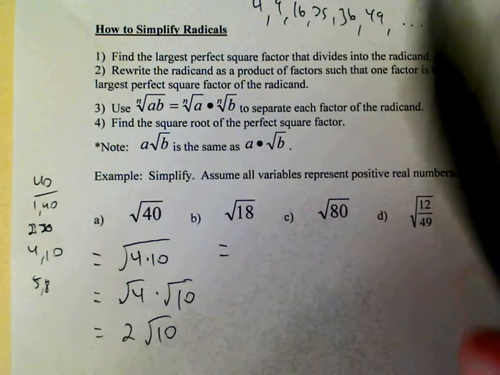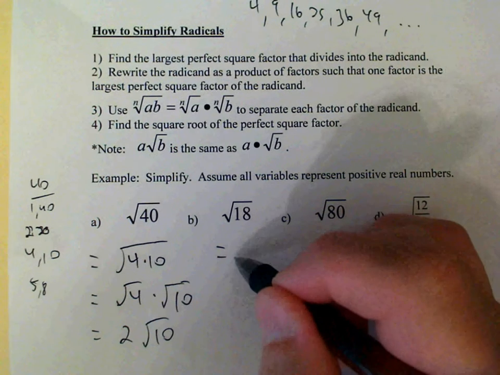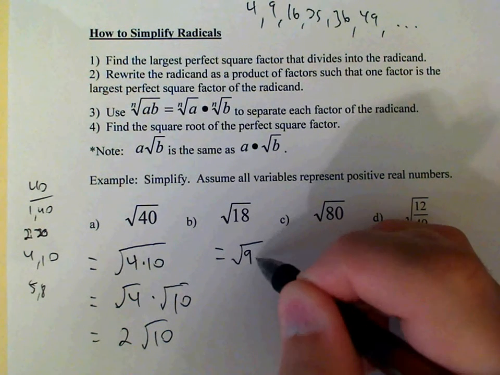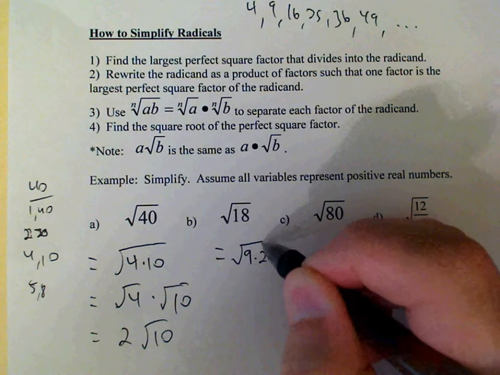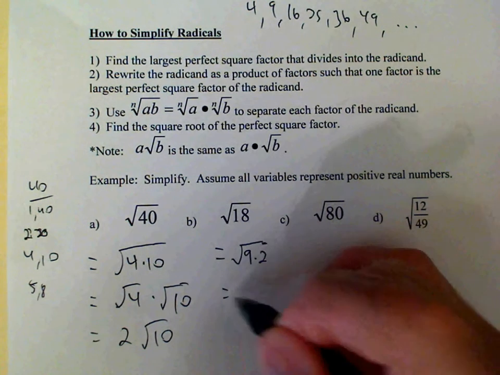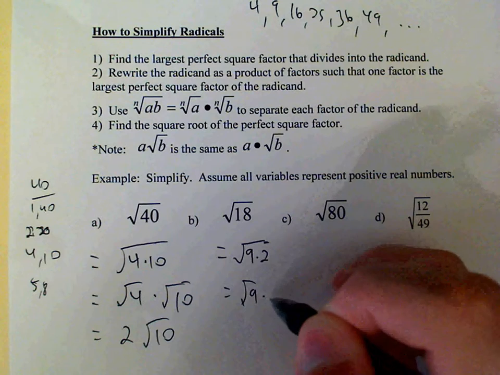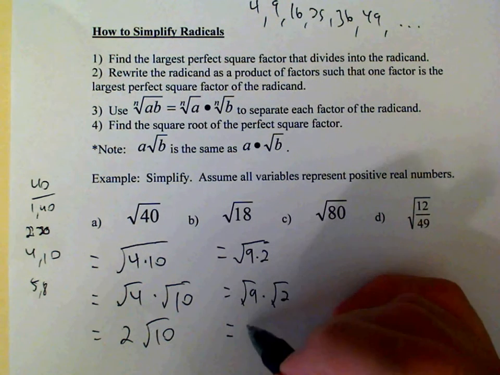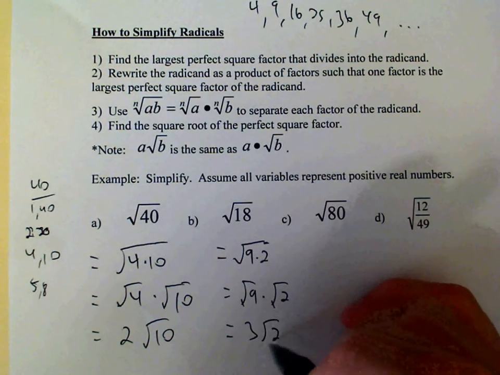So what that means is, I'm going to rewrite the square root of 18 as the square root of 9 times 2, because 9 times 2 is 18, and 9 is a perfect square. So I'm going to separate it, each with its own square root, and find the square root of 9, which is 3, and the other number stays underneath the square root, and we get 3 square root of 2.